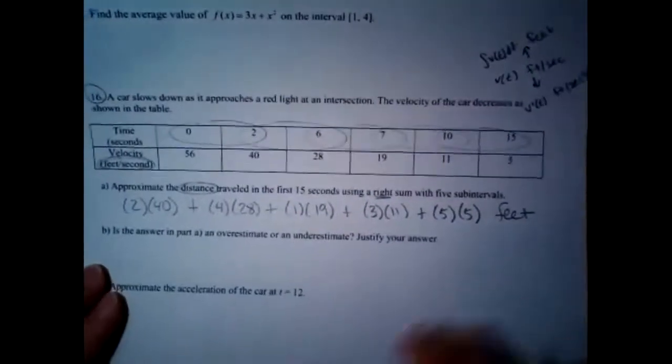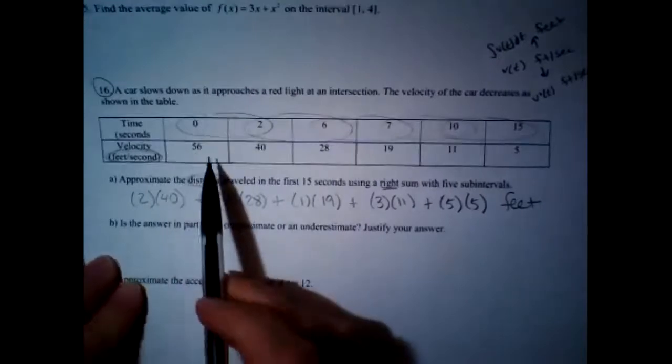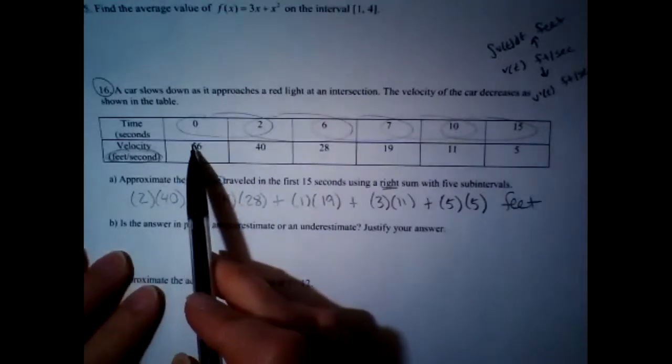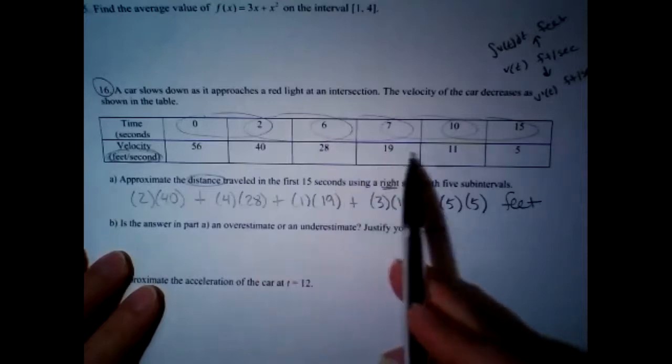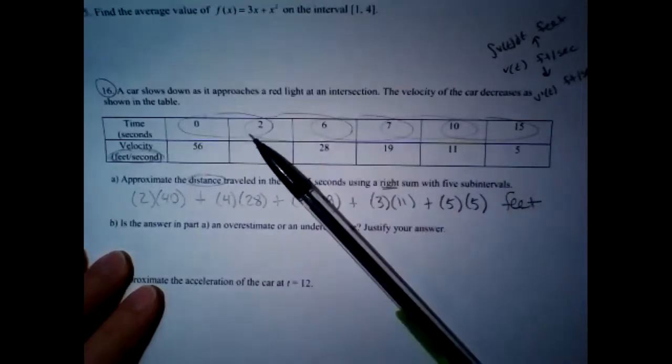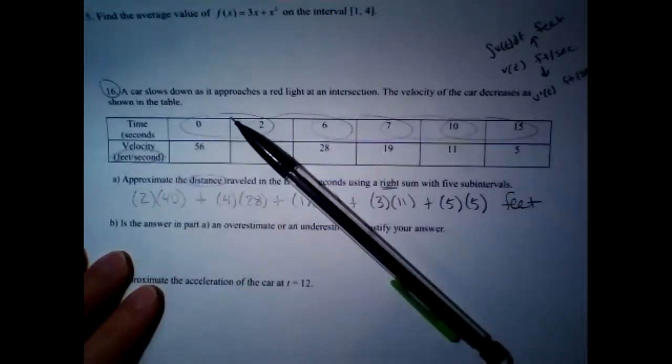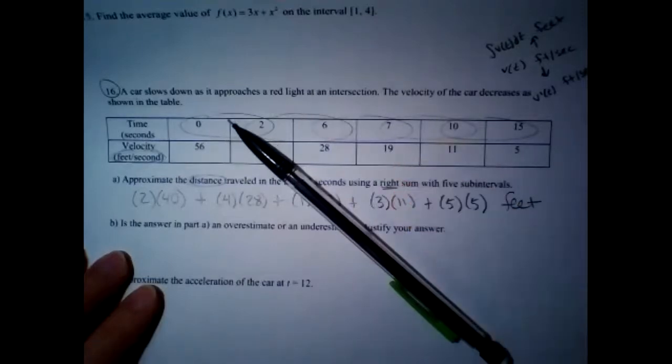So letter B says, is that answer an overestimate or an underestimate? Justify. Okay, we had some trouble with this when we did the other one, so let's look at this really carefully. These numbers are decreasing. We have a decreasing function. Think about what kind of a sum we did. Is it going to be under or over?